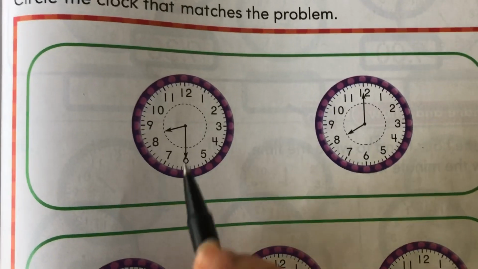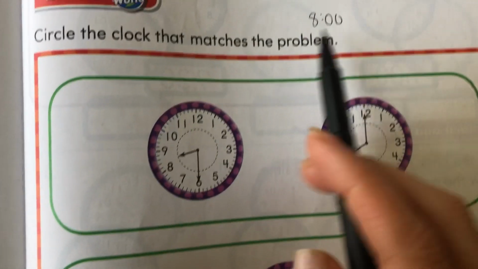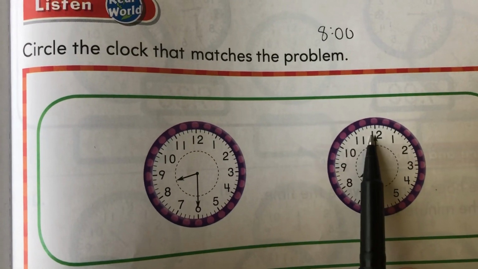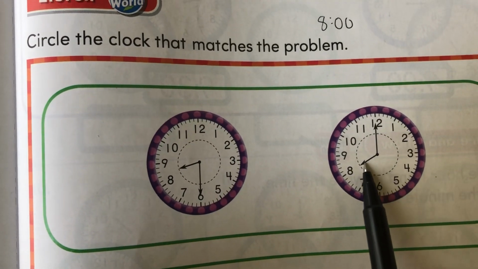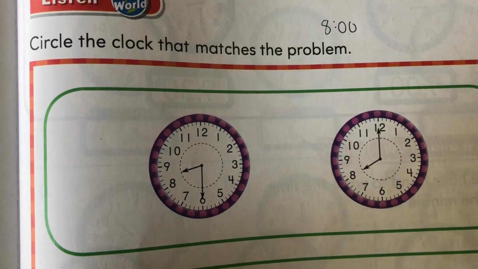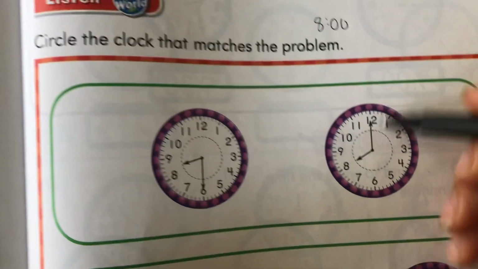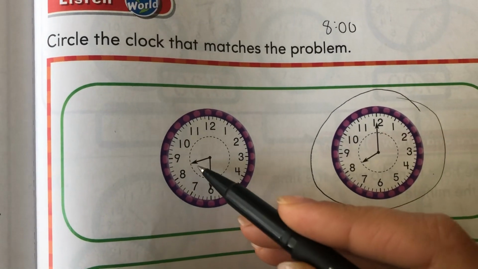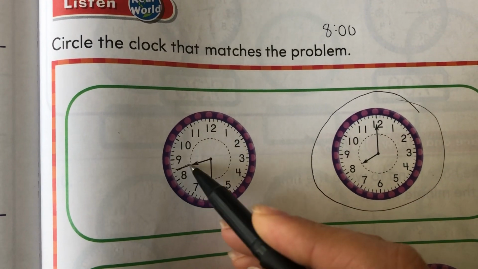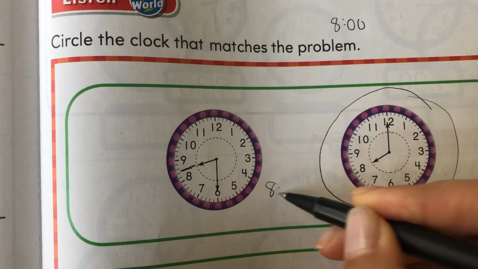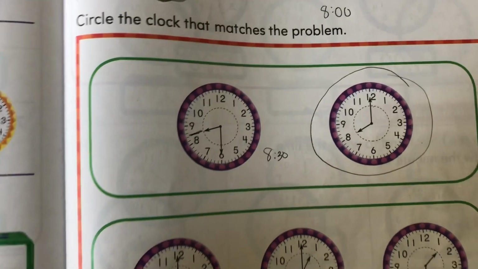Well, I know that if it's o'clock, then my minute hand has to point to the 12. And this has to be exactly on the 8 hour, 8 o'clock. So I know that it's this one. It can't be this one because this one's in between the 8 and 9, so it's 8:30. Okay.